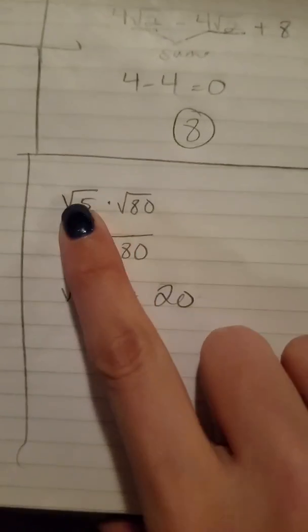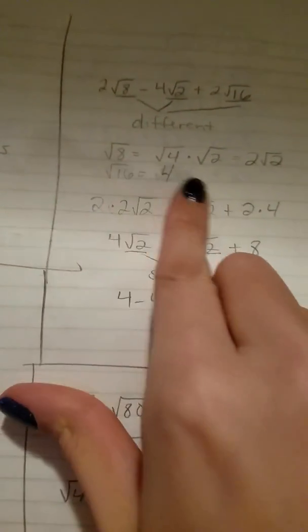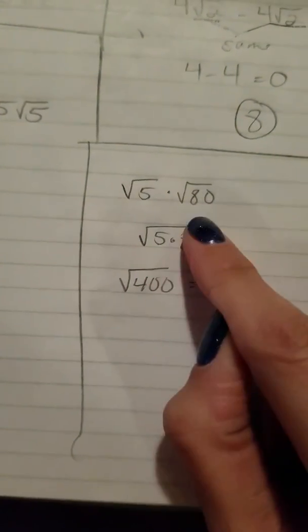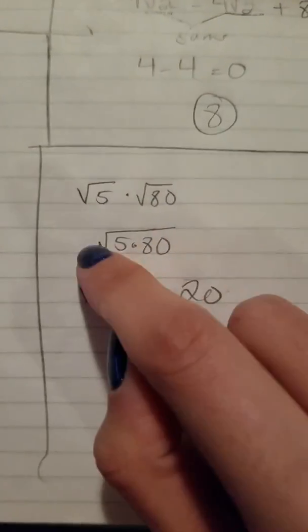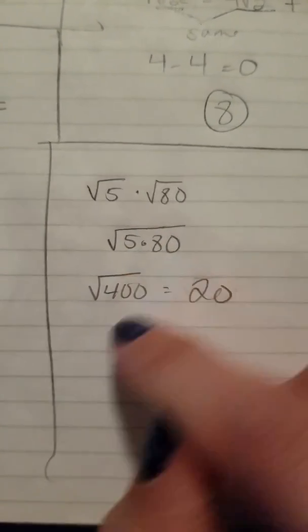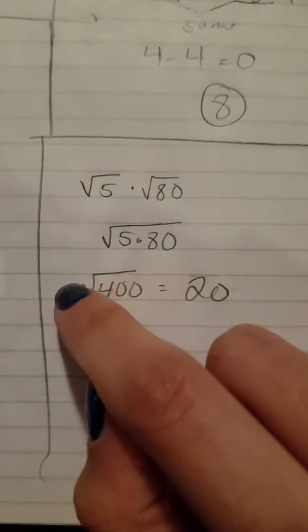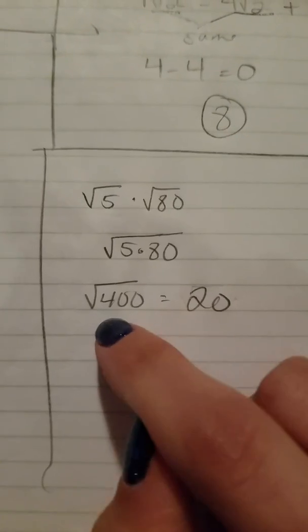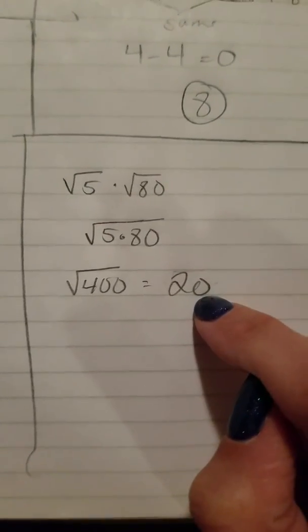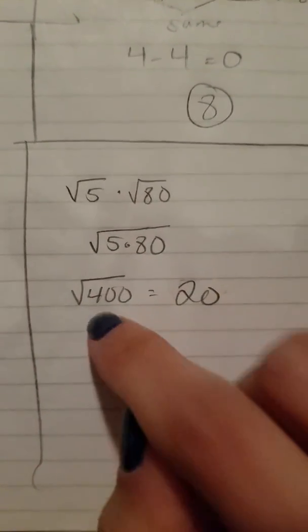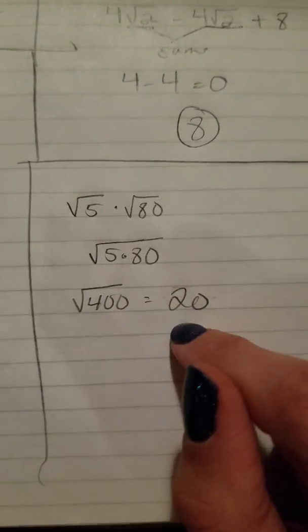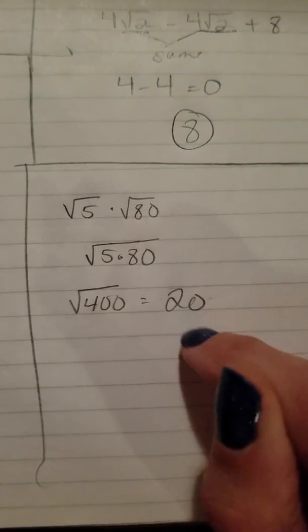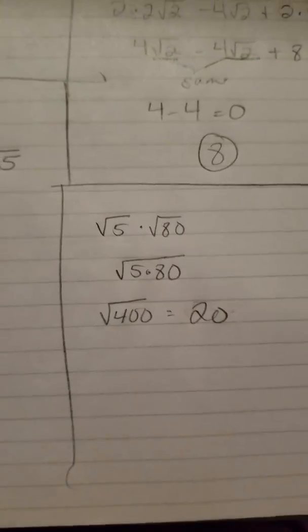Next was a multiplication problem. So what you're going to do is basically the opposite of what we did when we simplified up here. And we're going to take that 5 and we're going to multiply it times the 80. Okay, so we put them together underneath one root. 5 times 80 gives me 400. 400 is a number you can take the square root of, and our solution is just 20. Okay, if it was not, we'd have to do that simplifying process like we did up above. But because we can take the root of it, we're just going to leave it as 20 as our solution.